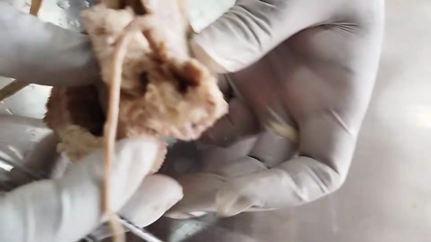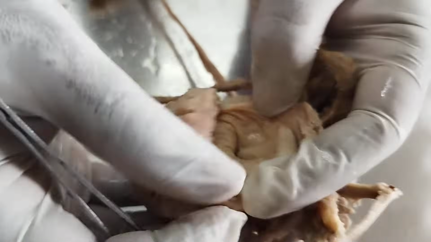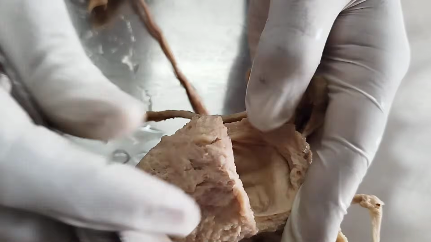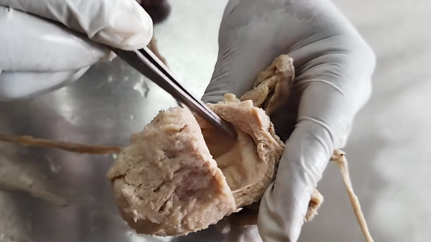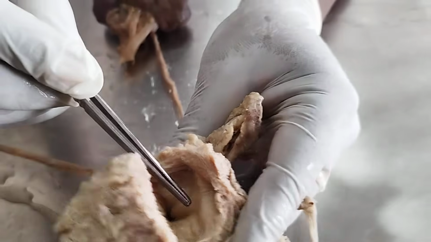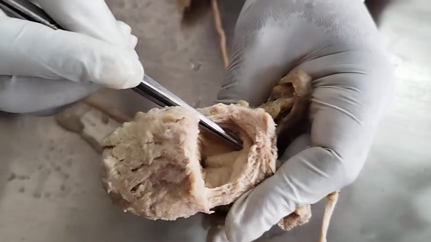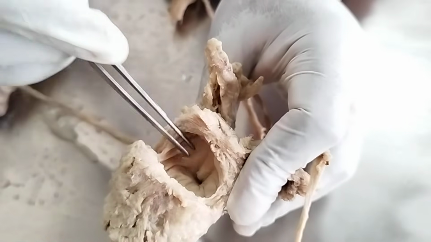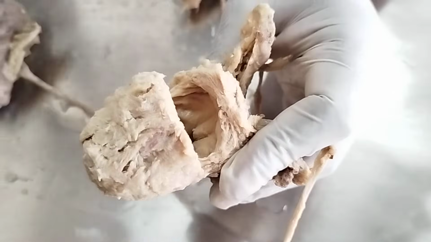Now, on the posterior aspect, there is a triangular region known as the trigone, where there are no mucosal folds and it is relatively smooth. This is the trigone. In the trigone area you can see the opening of the ureter. This is the opening of the ureter, and then you have the urethra. So this triangular structure is known as the trigone.